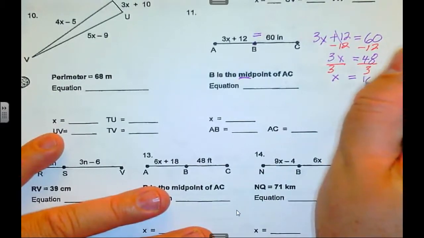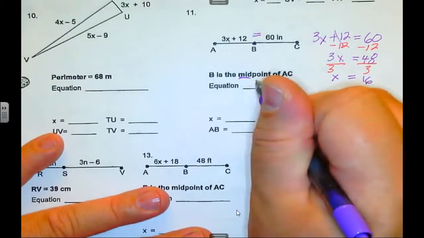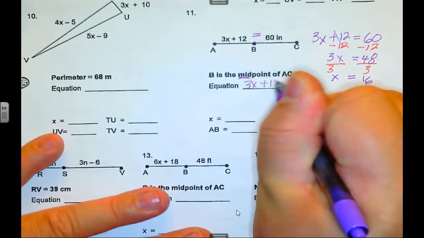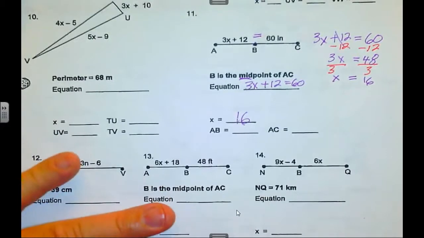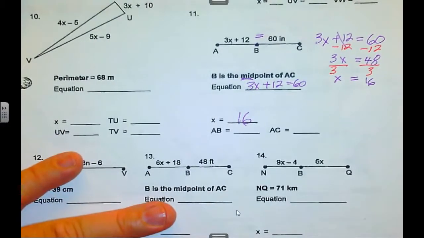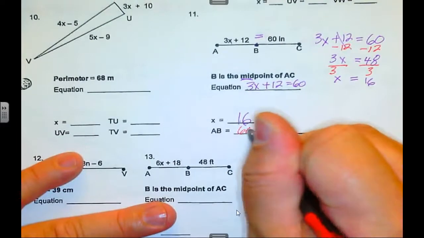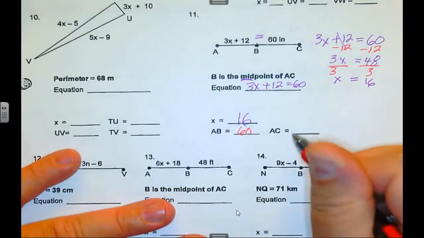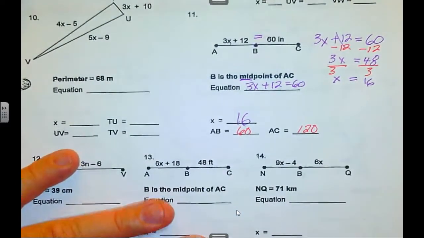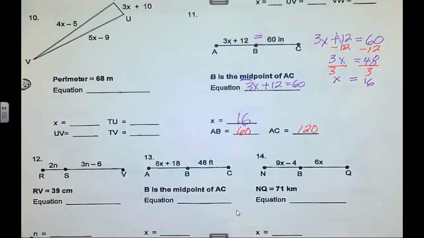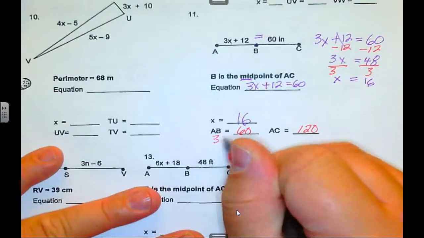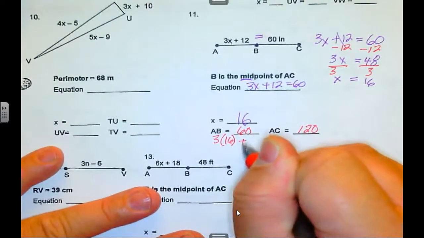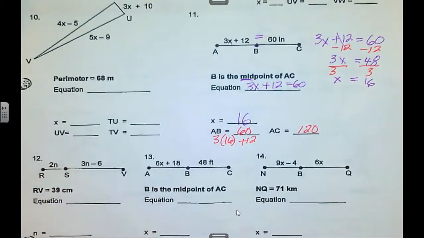X equals 16. The equation was 3x plus 12 equals 60. AB better equal what? 60. AC is 20. You could check AB. 3 times 16 plus 12, does that equal 60? 48 plus 12? Yep.